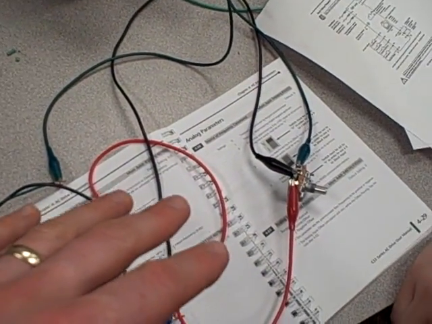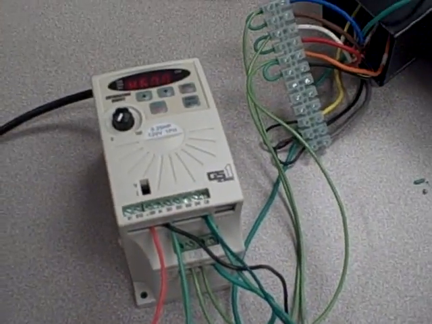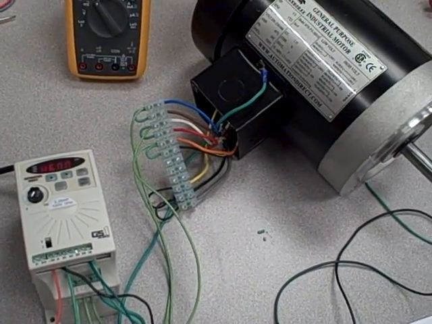But this is a great manual substitute, just using a 0 to 10 volt signal from a potentiometer to do the same remote controlled speed. Neat features with these variable frequency drives.